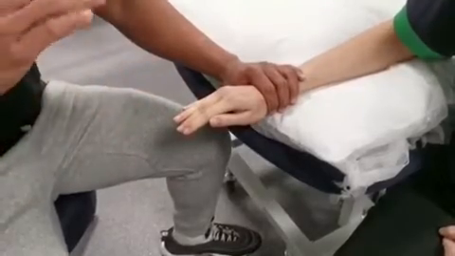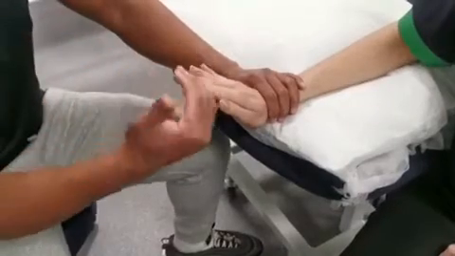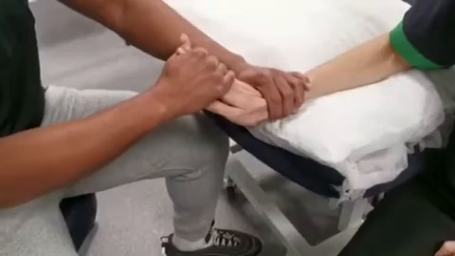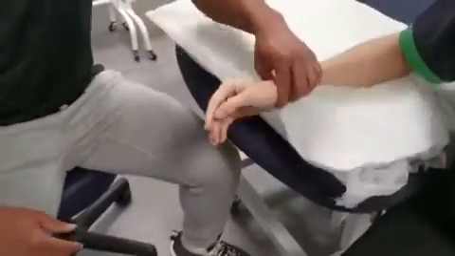ulnaris, which is flexing your fingers upwards and coming inwards. And while I do the opposite, which is bringing it down and out. So I match my resistance while doing so. Okay, there we go. Now next one will be onto the fingers.